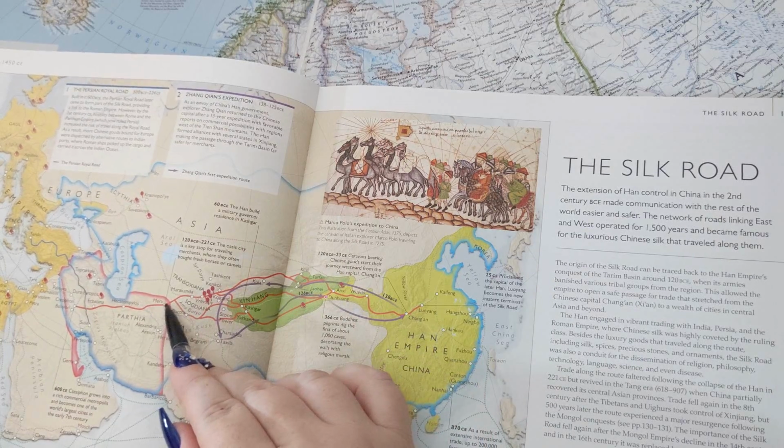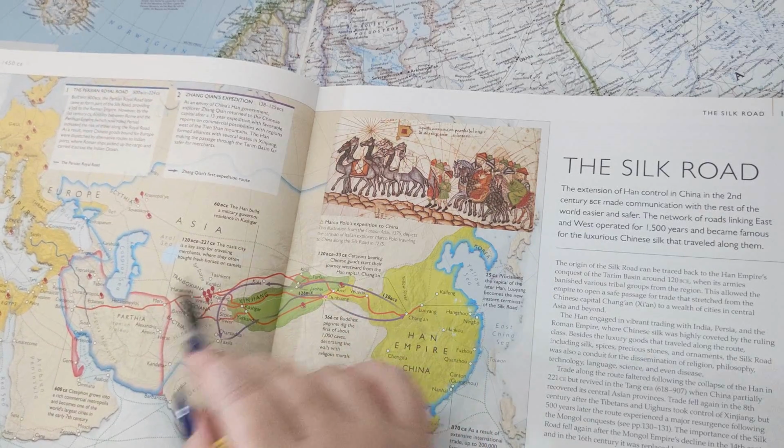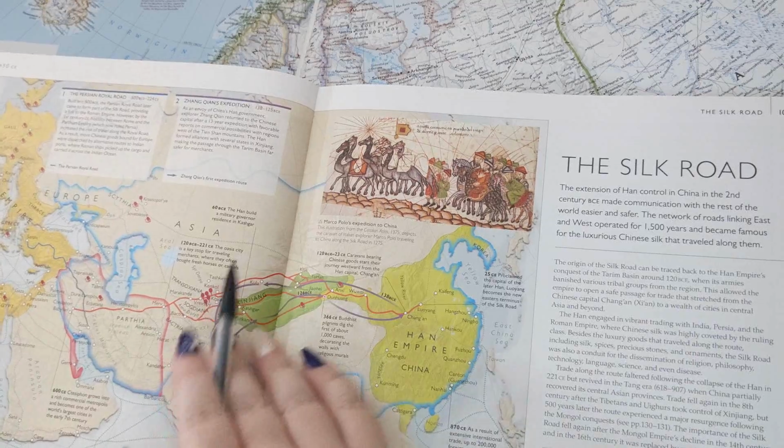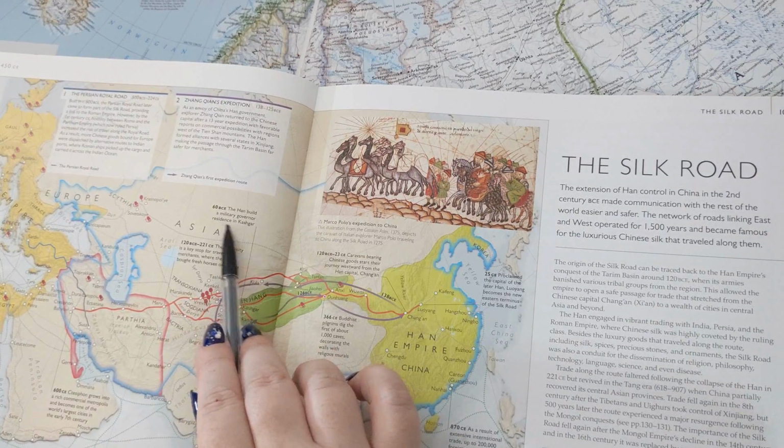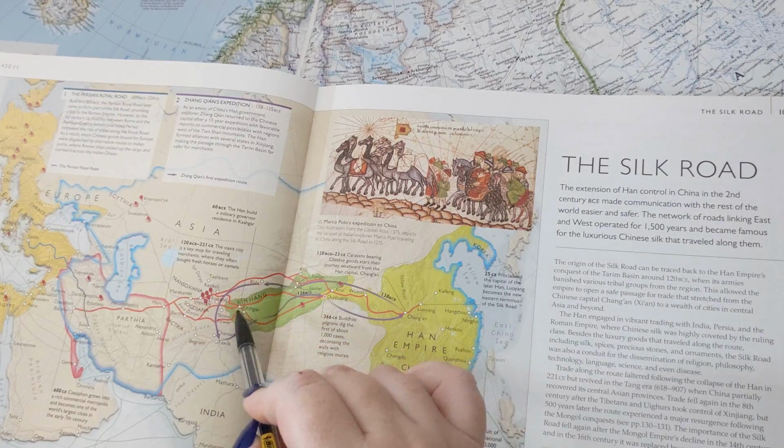Merv is in Iran currently, I believe. Pretty sure. Here it says in 60 BCE, the Han built a military governor residence in Kashgar. There.